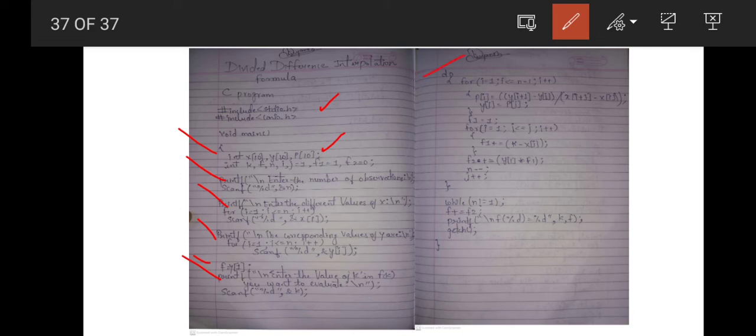Then we have a do while loop, which will keep working until n becomes not equal to 1. In the do while loop, we have a for loop which works for i equals 1 to i less than or equal to n minus 1, which is calculating y2 minus y1 upon x2 minus x1 and x1 for this, and this.